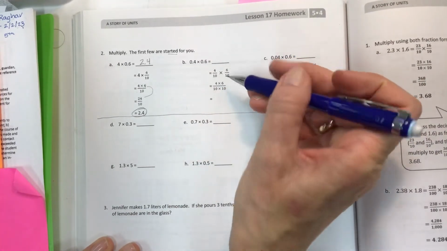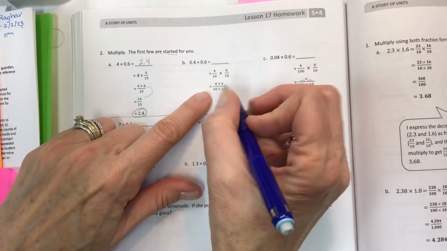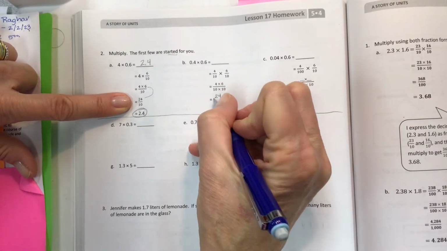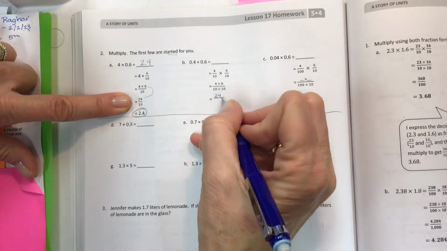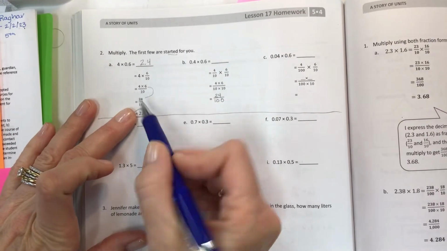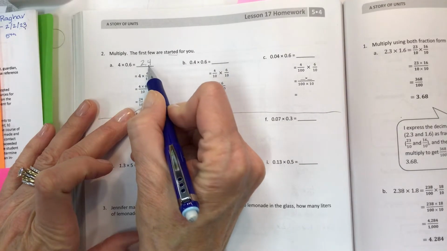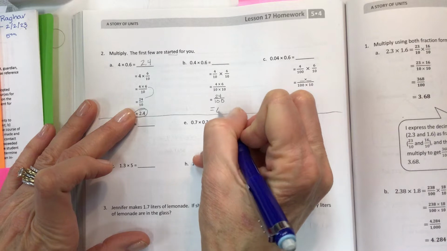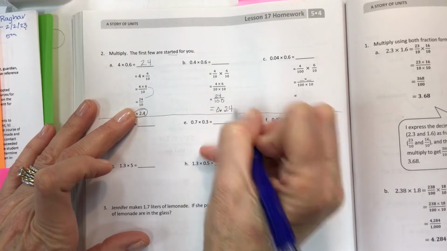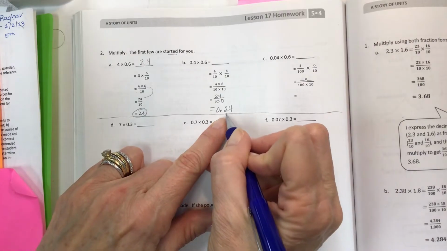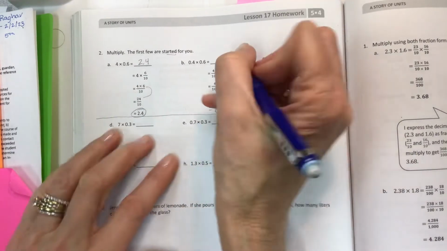Okay, 4/10 times 6/10. Take your 4 times 6, 10 times 10. 4 times 6 is what? We already solved it, so not a stretch here. 10 times 10 is what? That's new. So instead of 24 tenths ending in the tenths place here, we have 24 hundredths. What does that look like? That looks like this, because 24, the 4 needs to be in the second place value position over.